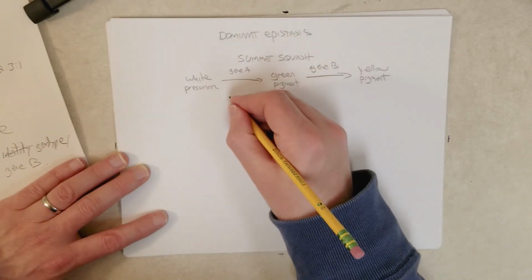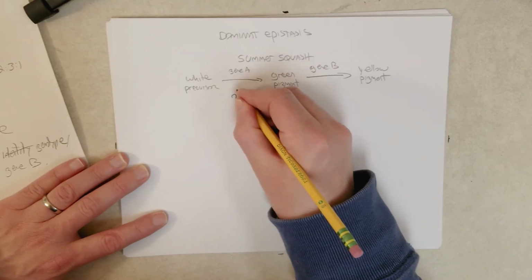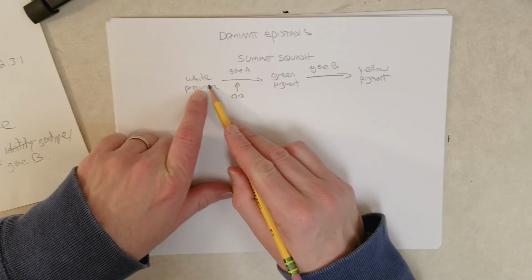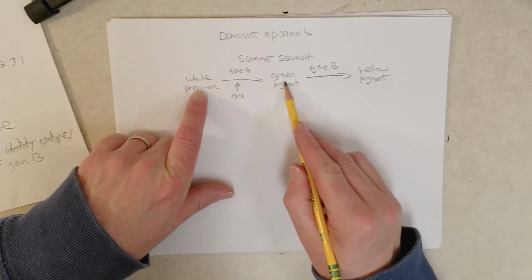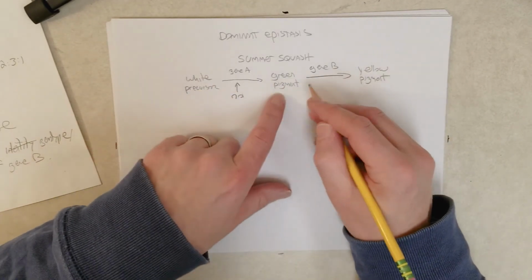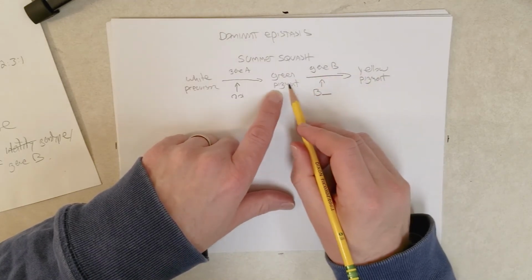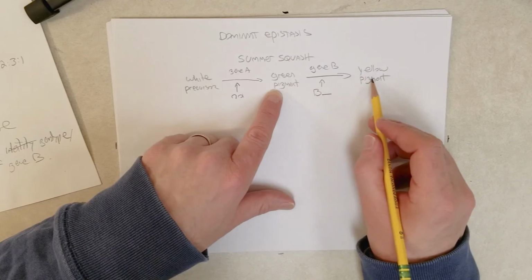So here it's the recessive condition that is needed to go from the white summer squash to the green summer squash. And here we need at least one dominant allele to go from the green summer squash to the yellow summer squash.